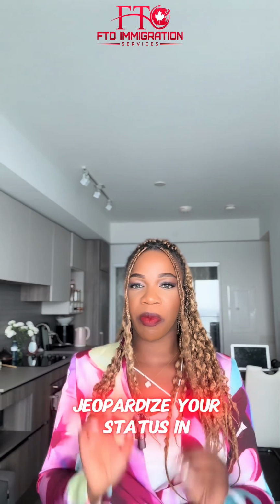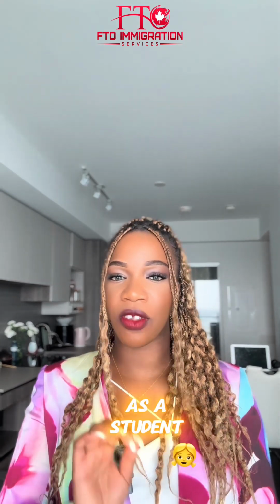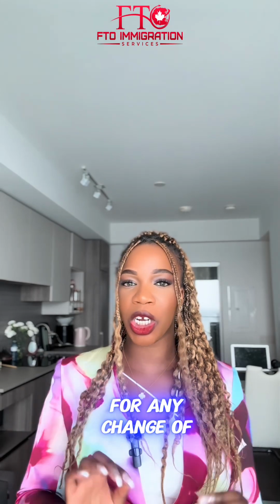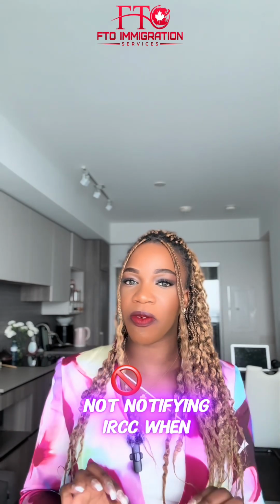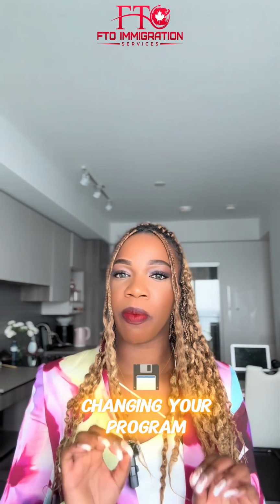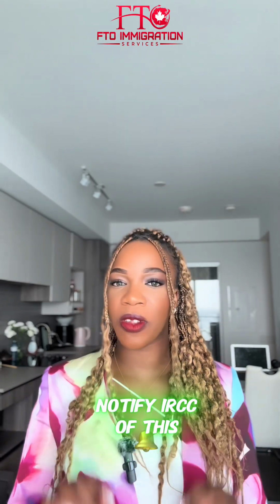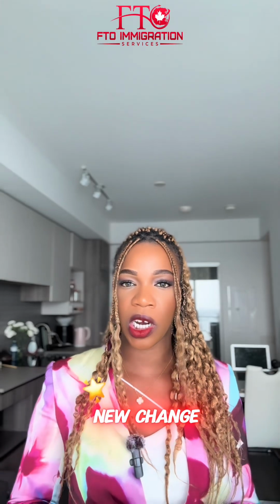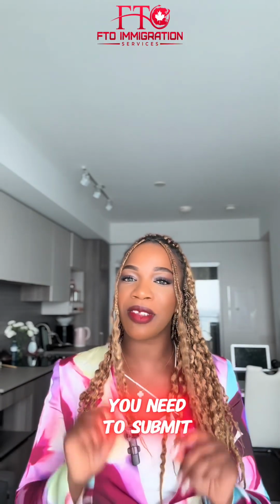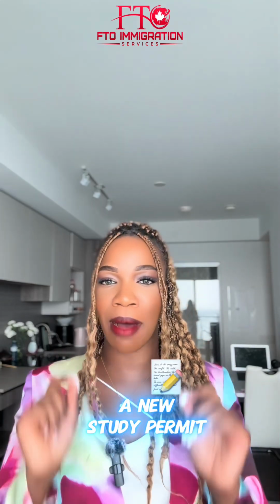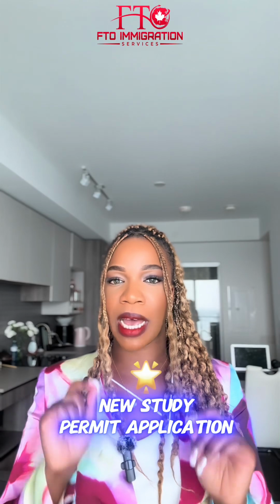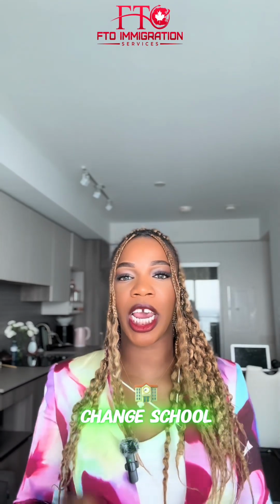Another way you can jeopardize your status in Canada as a student is not notifying IRCC of any change of program, or not notifying IRCC when you change institution. If you're planning on changing your program, make sure that you notify IRCC of this new change. If you're planning on changing your college or your university, you need to submit a new study permit application. As of November of last year, you must submit a new study permit application if you plan to change school.